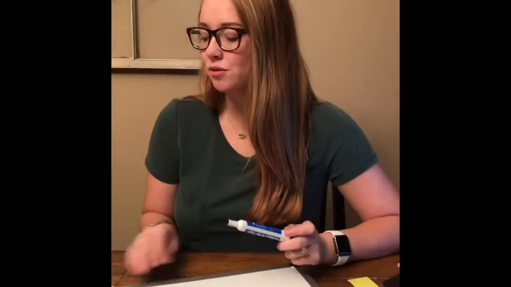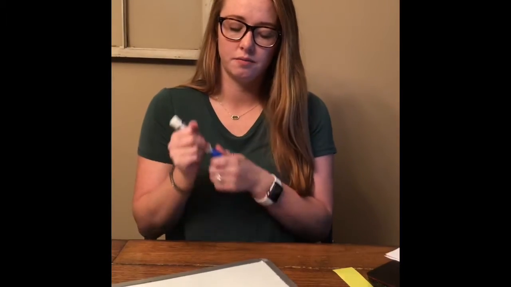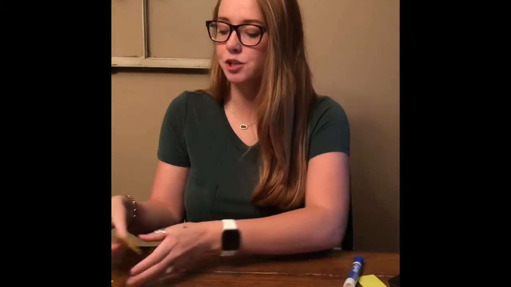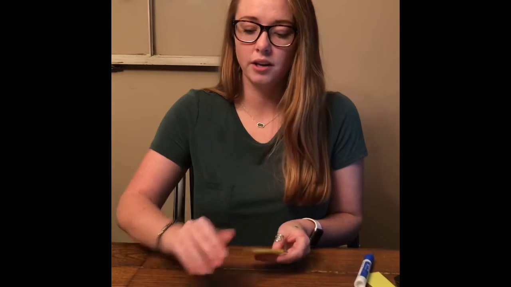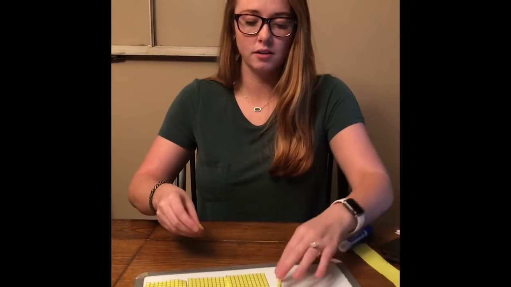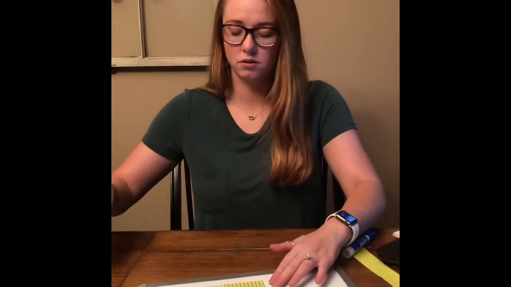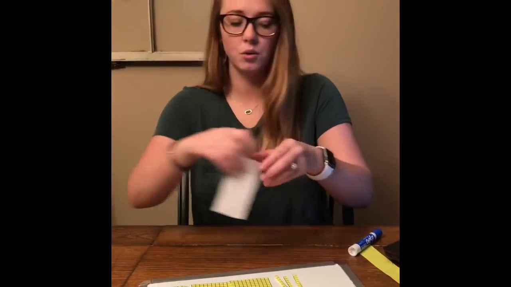So we are going to model using our blocks. Say we are given the number 3.31. So you will get your blocks and use 1, 2, 3. So we have 3/10. 1, 2, 3, 1. 1 unit.